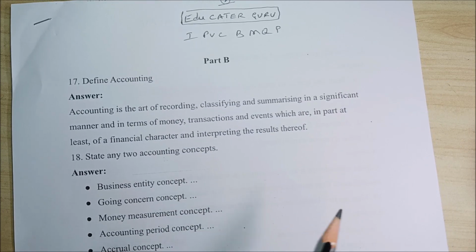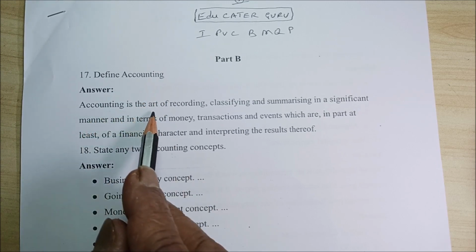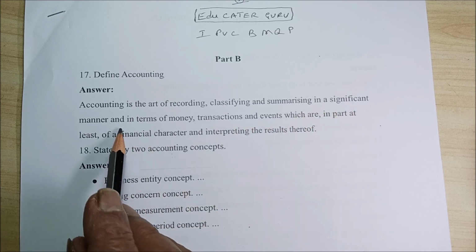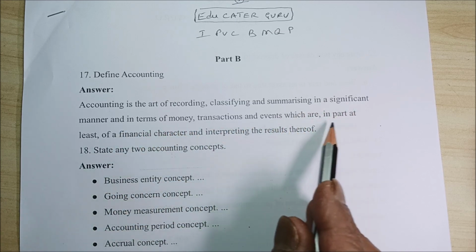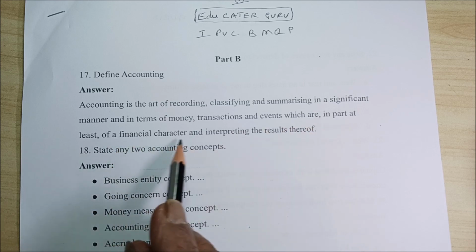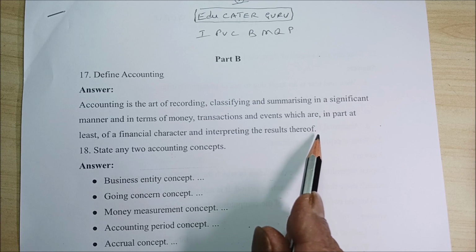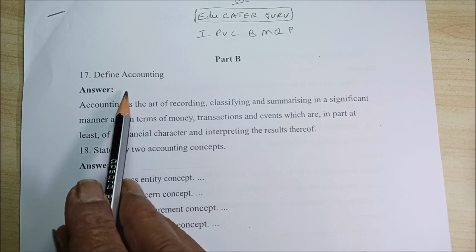So, here I have written define accounting. Accounting is the art of recording, classifying and summarizing in a significant manner and in terms of money, transactions and events which are in part at least of a financial character and interpreting the results thereof. So, that is called the definition of accounting.